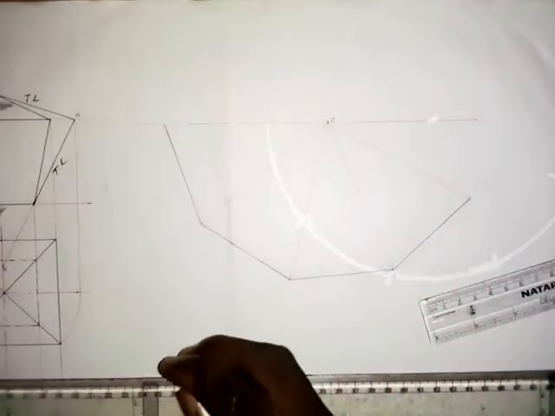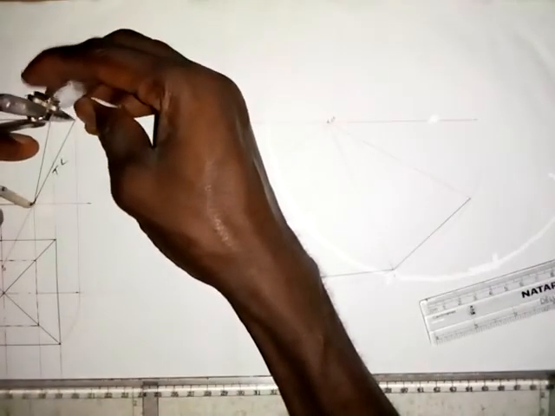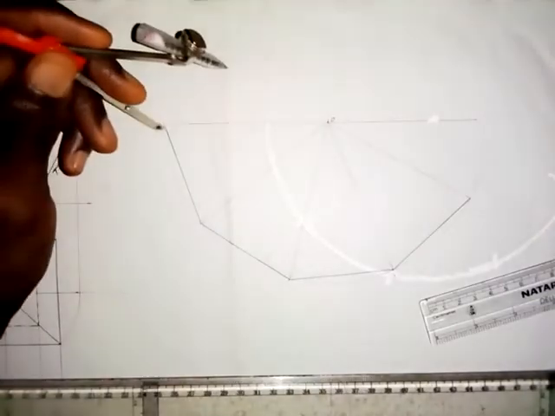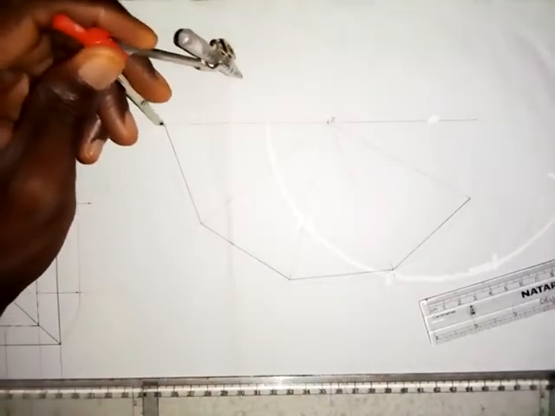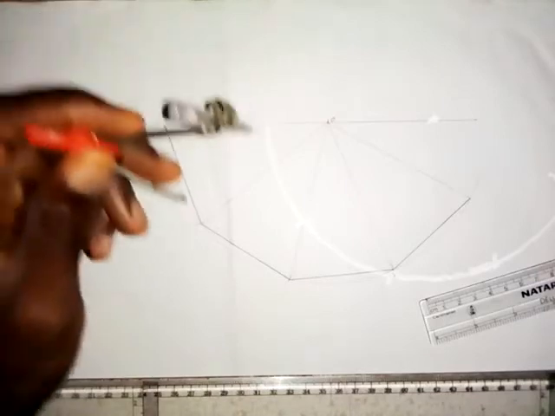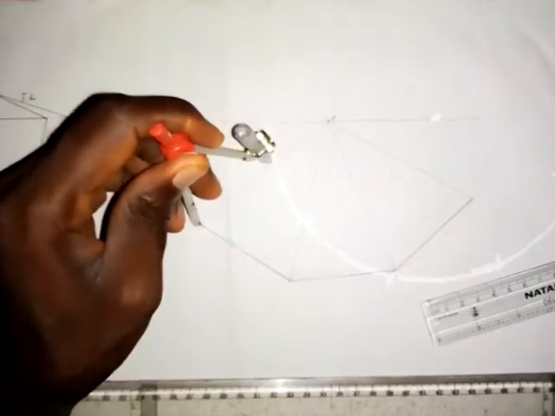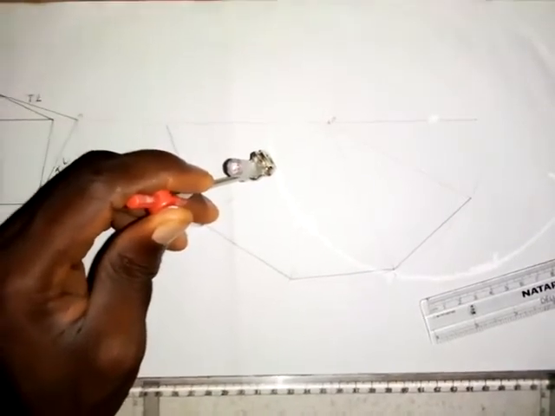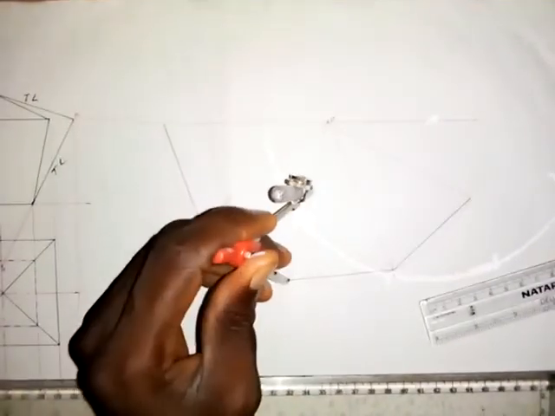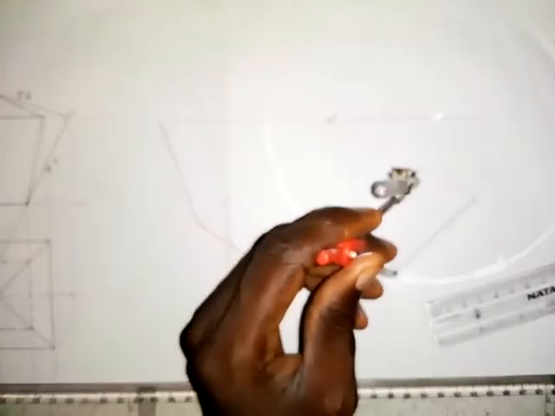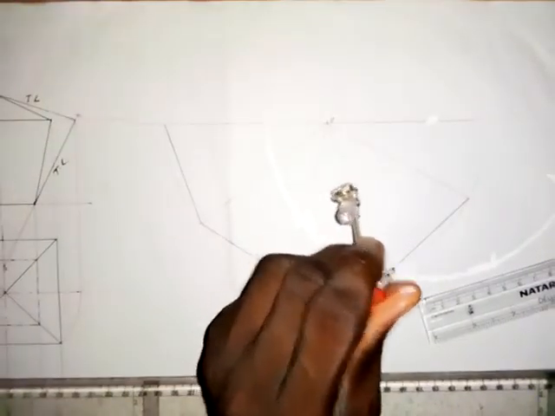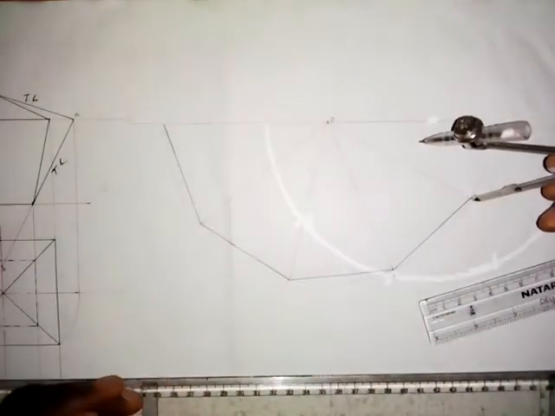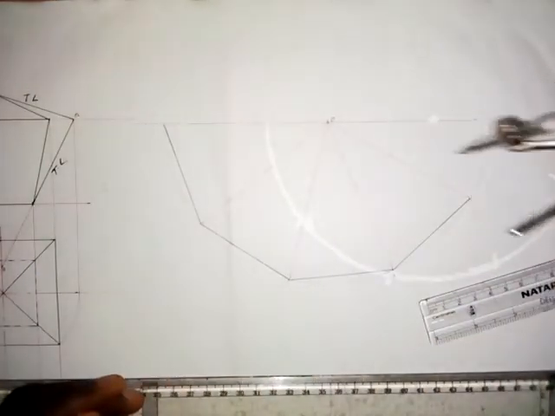Alright, the next thing that we are going to do is take this distance from here to here with your compass, then put it at this point. So you make an arc here. Then you make an arc here. Then you make an arc here. Then you bring it to this point. So you make an arc here. Alright.